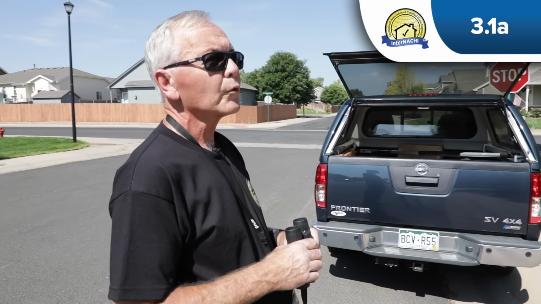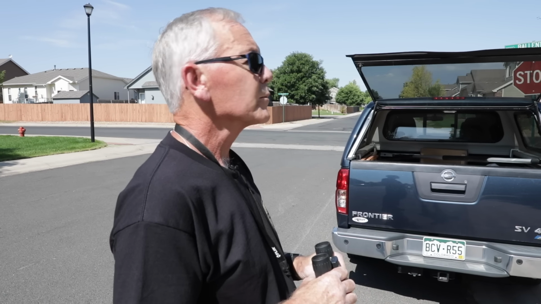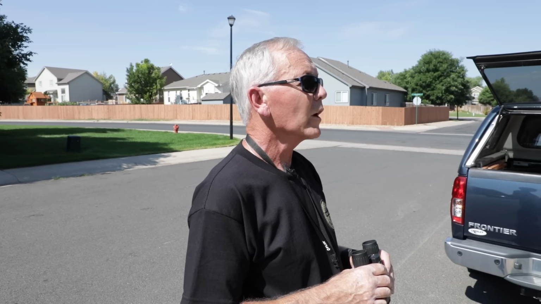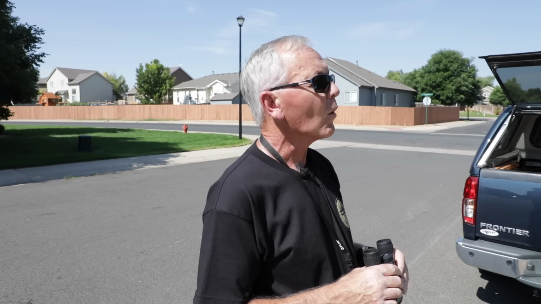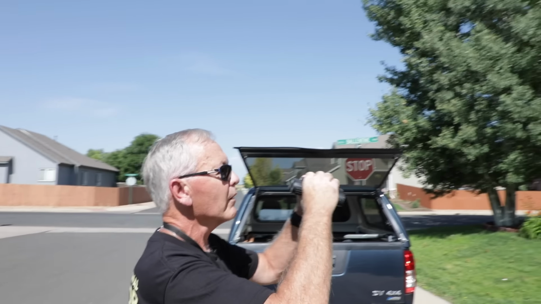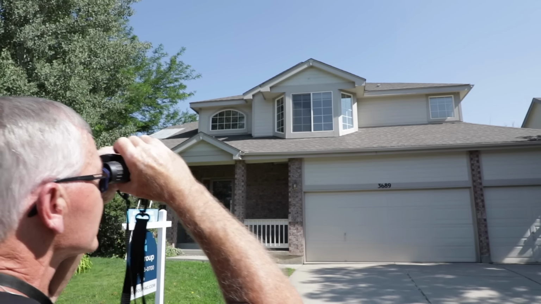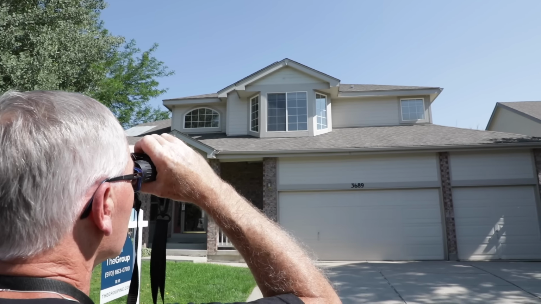Okay, this is section 3.1, roofing, the roof materials. It specifically states in the SOP that inspectors are not required to walk on the roof. That would exceed the SOP, but we are required to inspect from the ground or from the eaves. With this particular roof, I'm going to start with the ground and just specifically do that with a pair of binoculars to improve my vision.